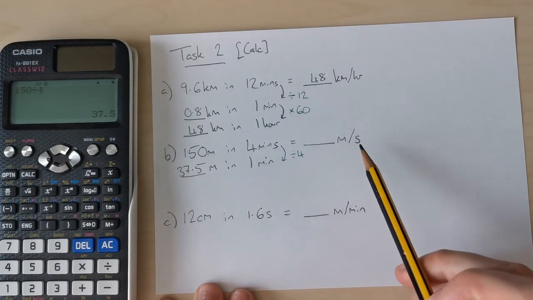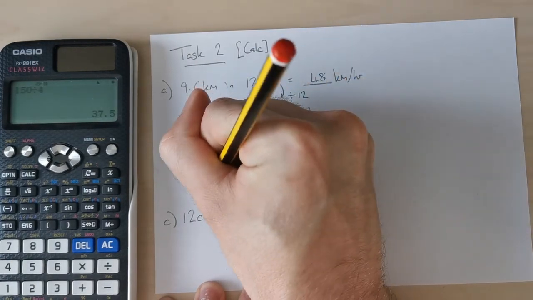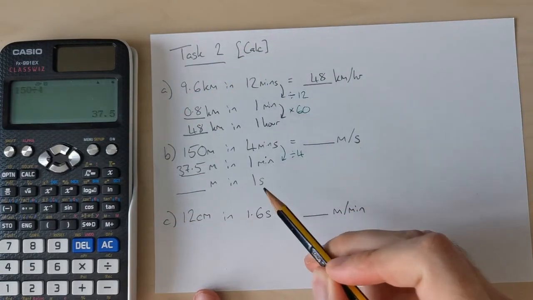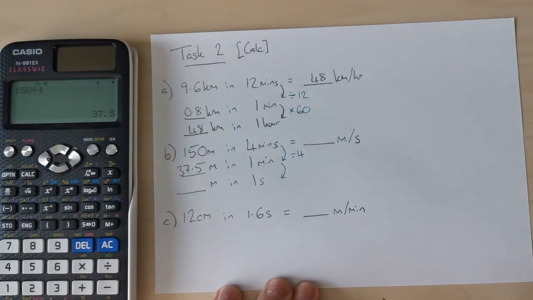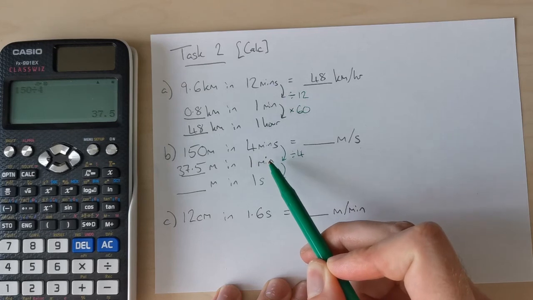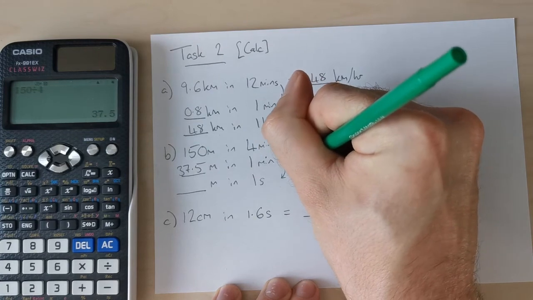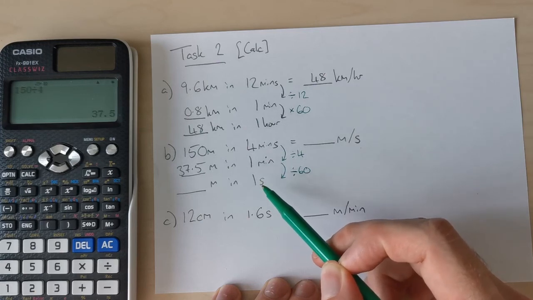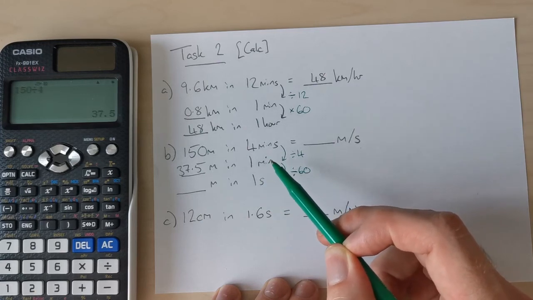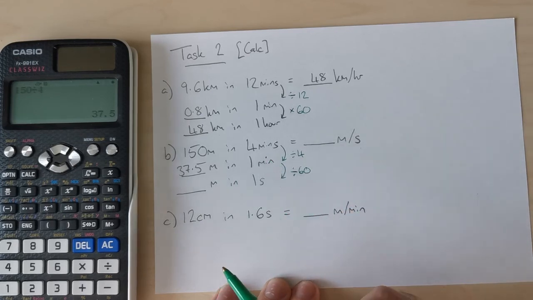I don't want 1 minute though. I want seconds. I want 1 second. So I'm now going to turn my 1 minute into 1 second. So I know that there's 60 seconds in a minute. So to go from 1 minute, which is 60 seconds, into just 1 second, I need to divide by 60. It's the exact opposite of going from 1 second to 1 minute. If I times 1 second by 60, it would take me to 60 seconds, which is a minute. So to go the reverse way round, from 1 minute to 1 second, we have to divide by 60.